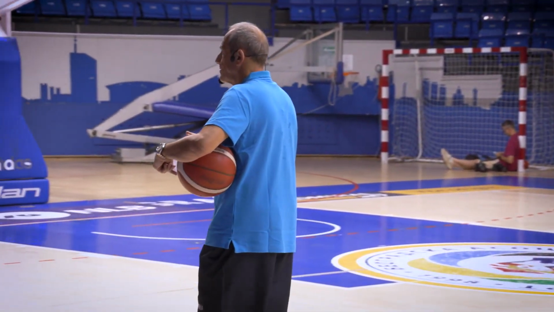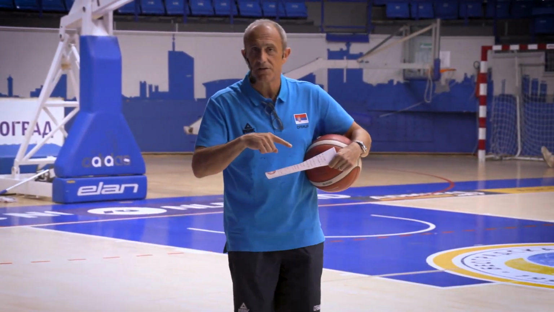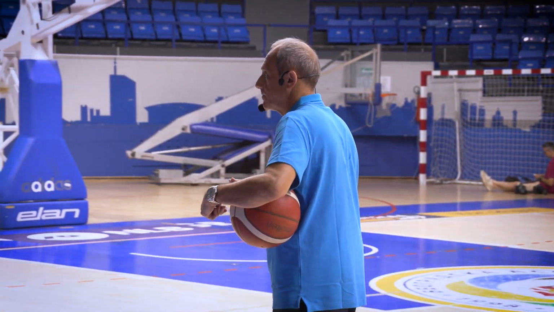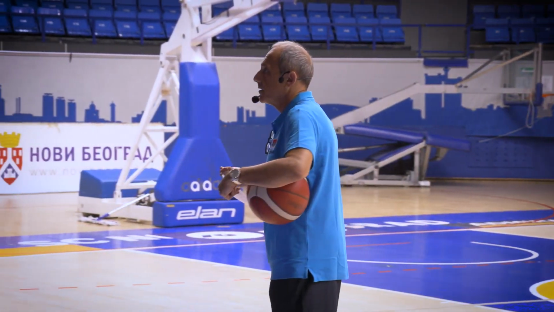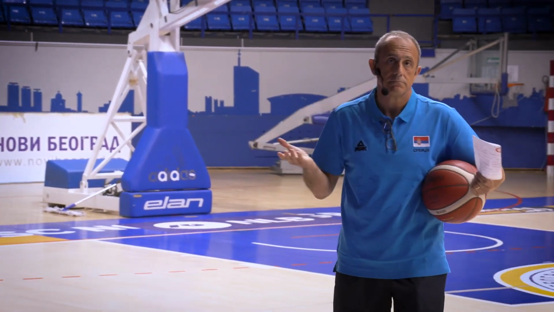Now let's start talking about a little bit about the switches. First from the defensive points, and then we'll move to the offense. Why we switch? Why coaches want to switch? Main reason is because his team cannot defend the pick and roll. Simple as that.